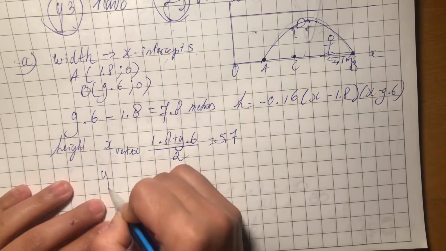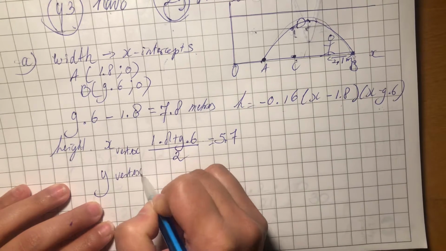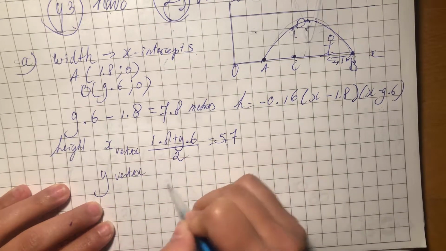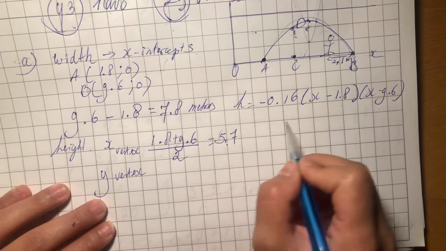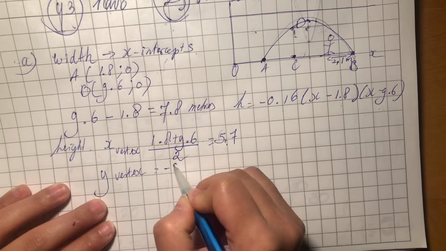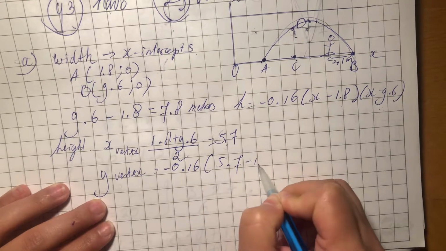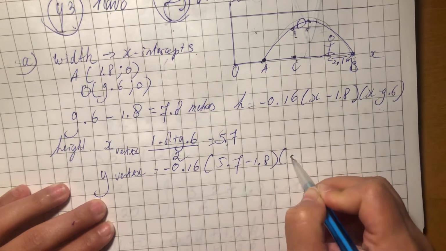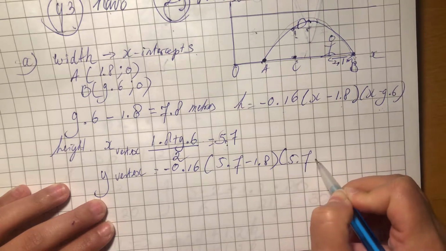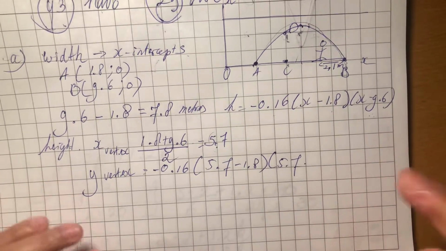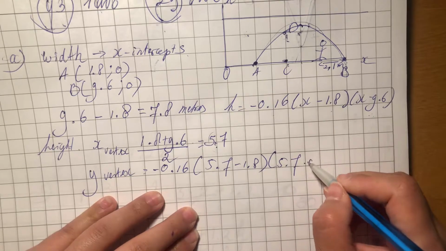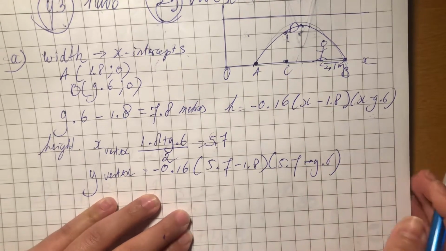How can you find the y vertex? Now you have the x vertex. You put the 5.7 into the formula. So you get -0.16 times (5.7 - 1.8) times (5.7 - 9.6).